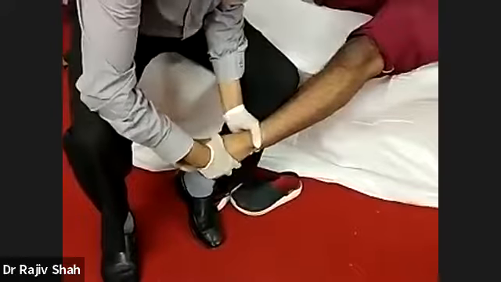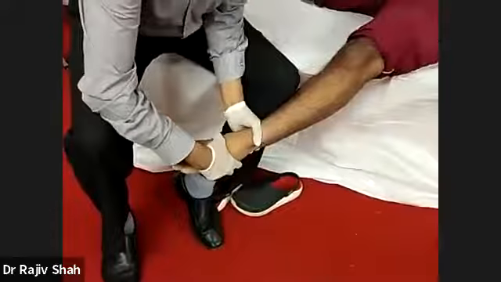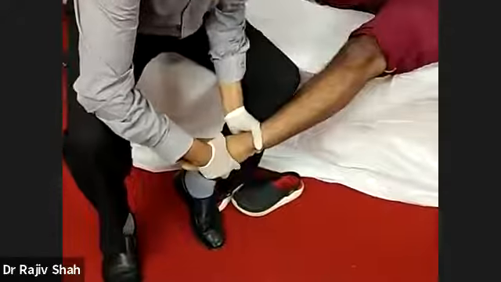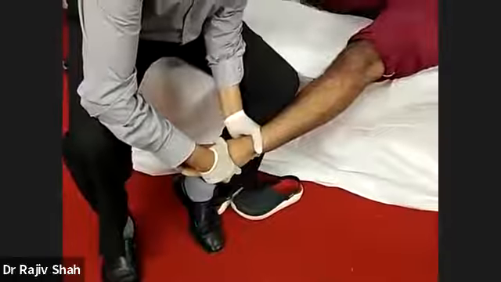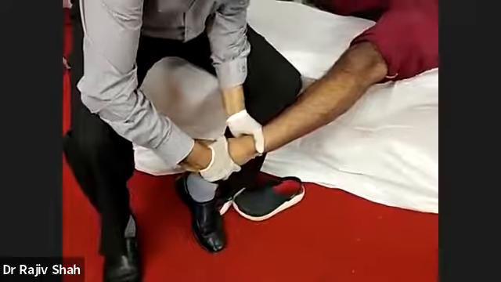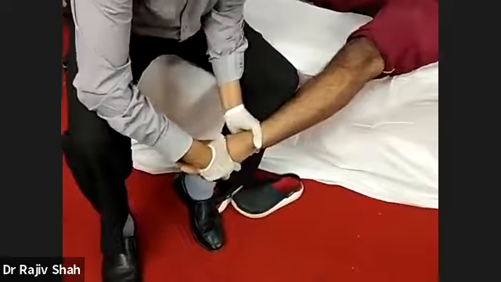And look whether there is any dimple production, whether there is a suction production at the level of the ankle, whether it is moving more than the opposite side. Always compare it with the opposite. This is the anterior drawer test for the ankle.